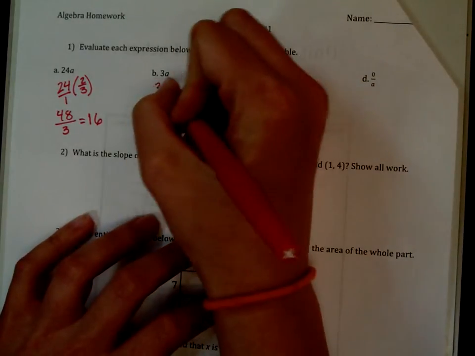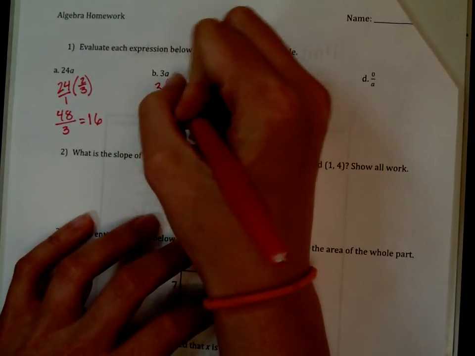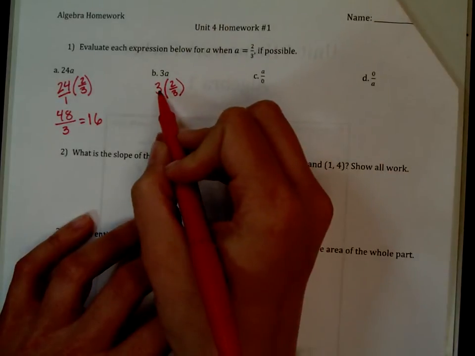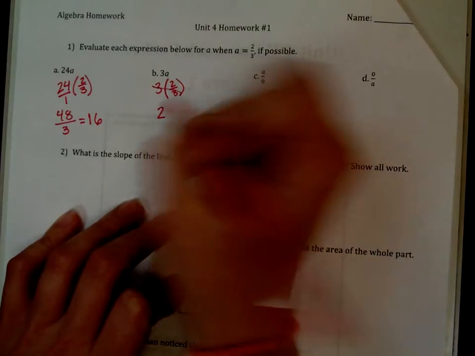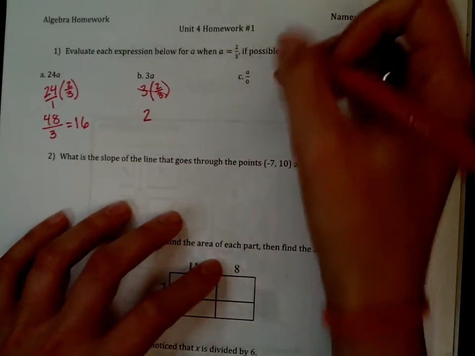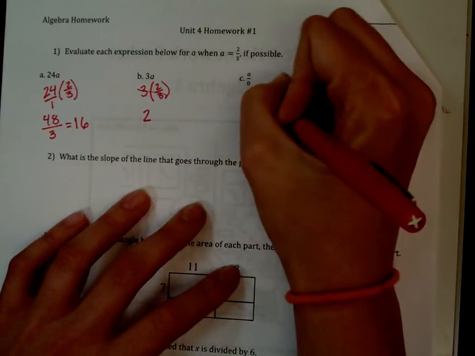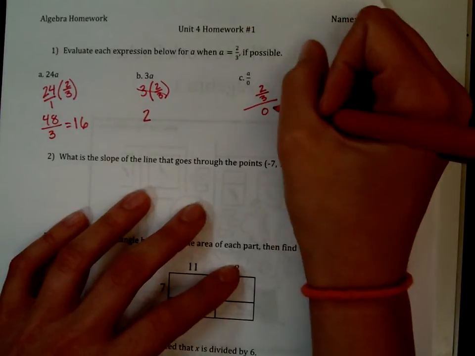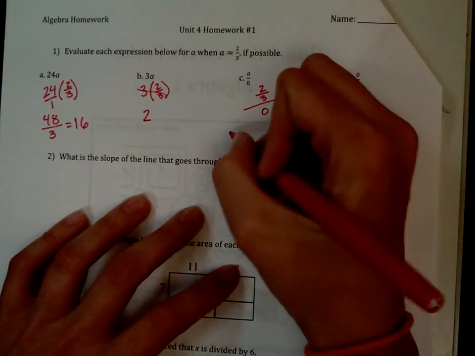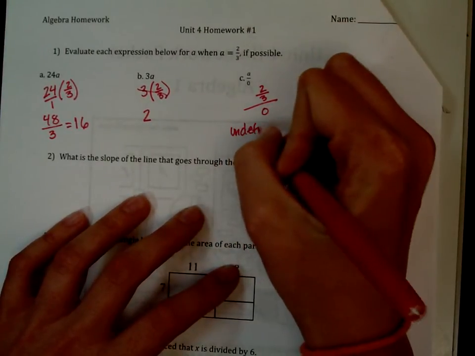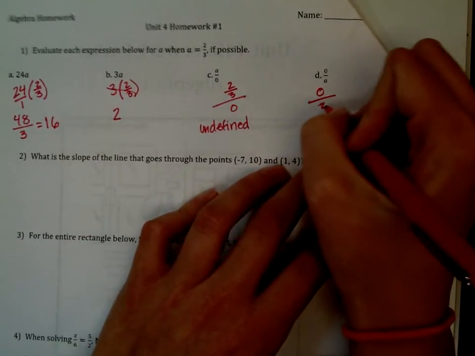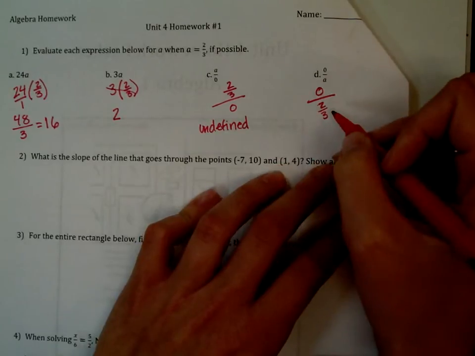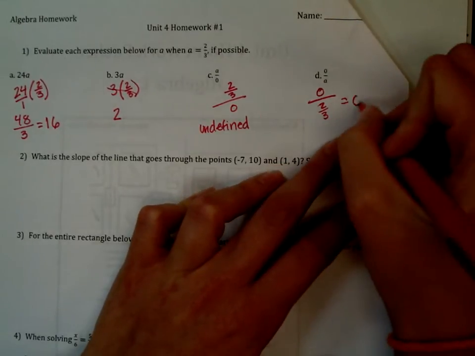So 3 times a, 3 times 2/3. Here we're multiplying by 3 and then dividing by 3. So those actually cancel out and we're just left with 2. 2/3 over 0. We cannot divide by 0. That means that it's undefined. And then 0 divided by 2/3. Well, anything divided by 0 equals 0.